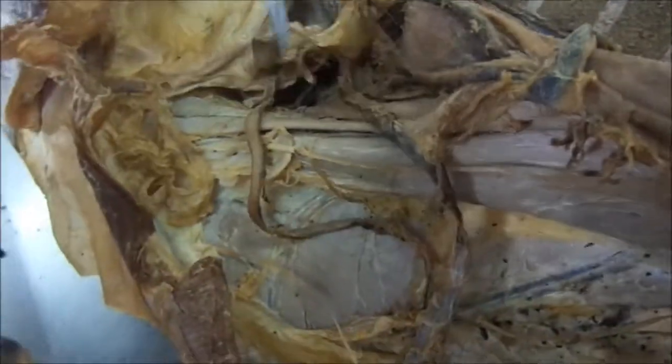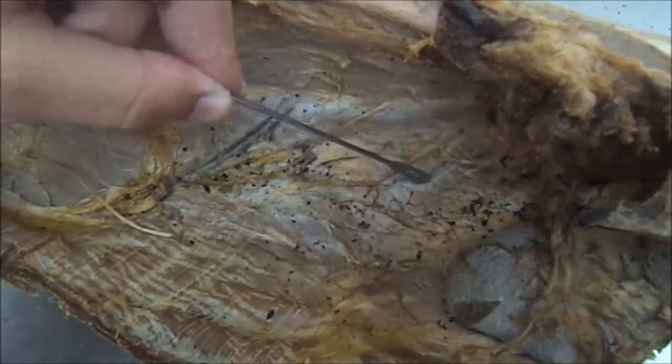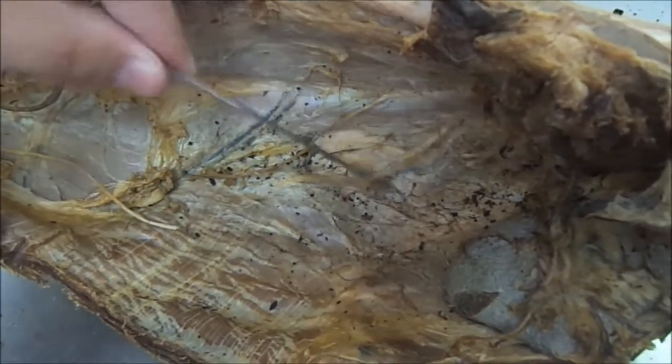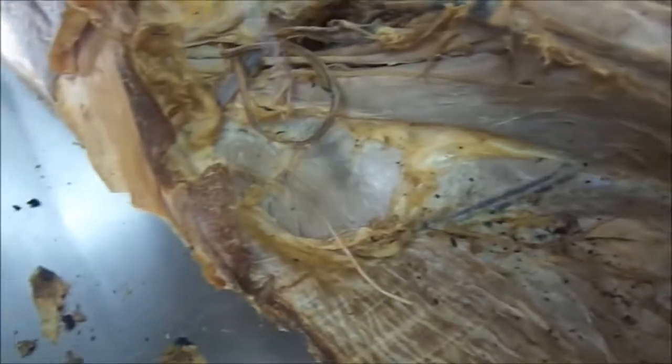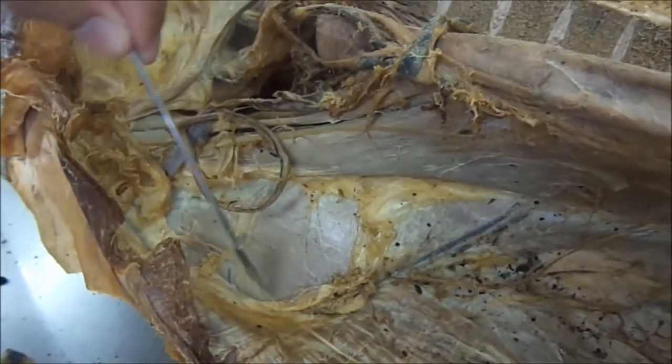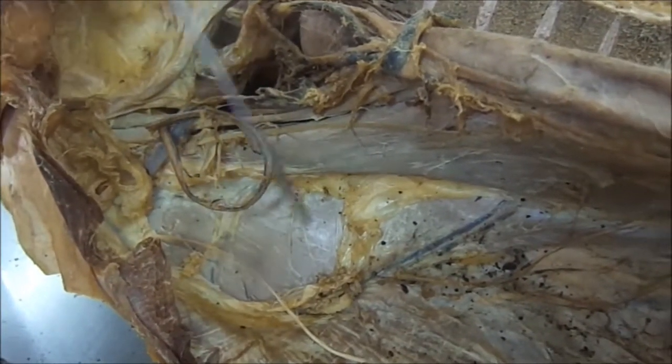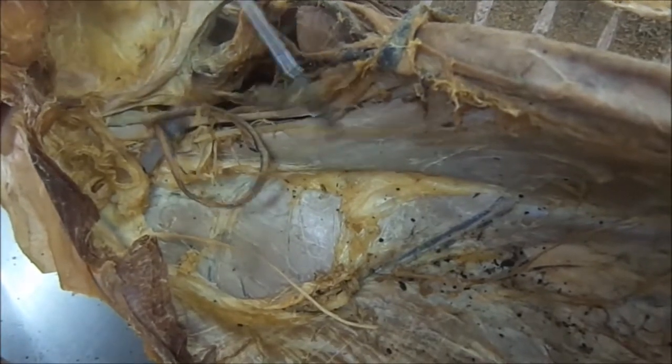So what else? The obturator nerve can be seen inside, but I can't. But again, for the posterior abdominal wall: subcostal nerve, iliohypogastric, ilioinguinal, genitofemoral, lateral femoral cutaneous nerve, and then genitofemoral.